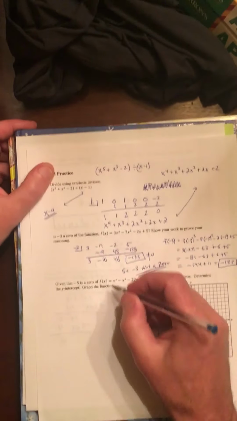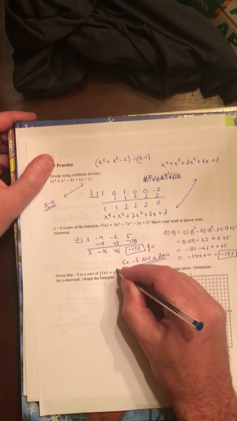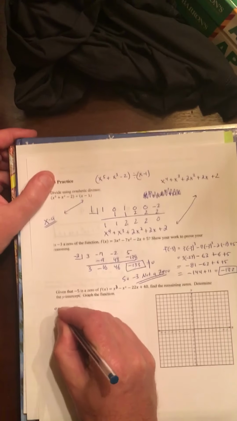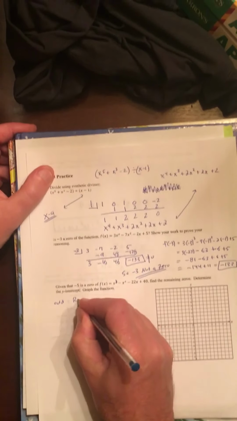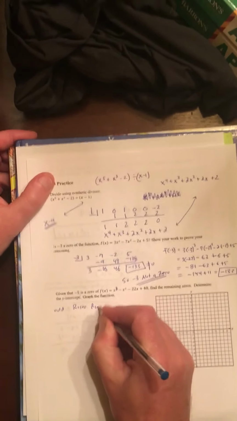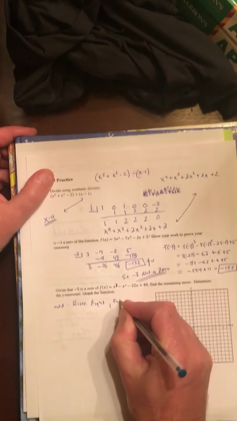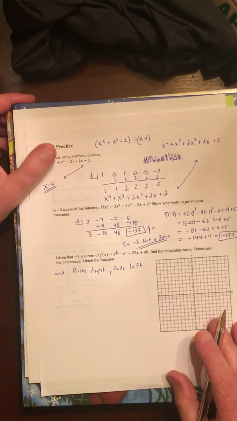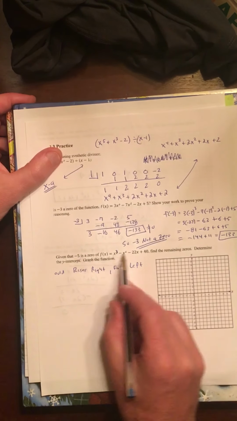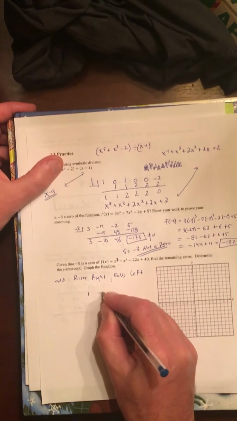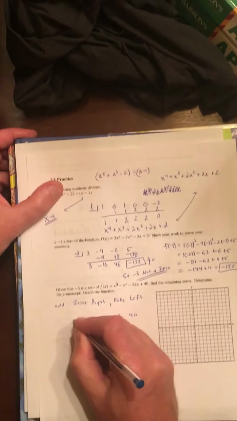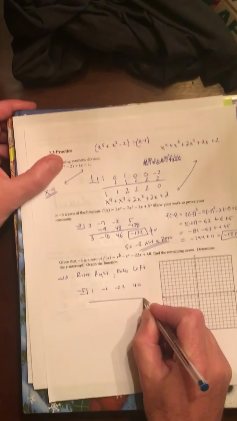So, this is an x to the third. And when you have an odd function, it rises right and falls to the left. We learned this in a previous section. It says negative 5 is a 0, so we're going to do synthetic division. We say 1x to the third minus 1x squared minus 22 and 40. And we put a negative 5 out here.